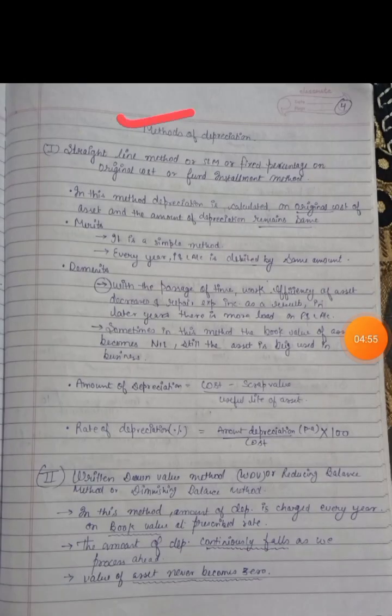Now, the methods of depreciation are the most important topic of this chapter: the straight line method and the written down value method. The straight line method is also known as the original cost method, fixed installment method, or fixed percentage method.